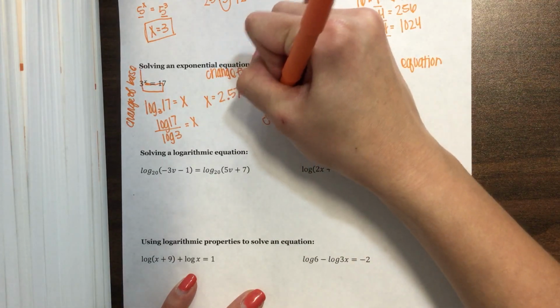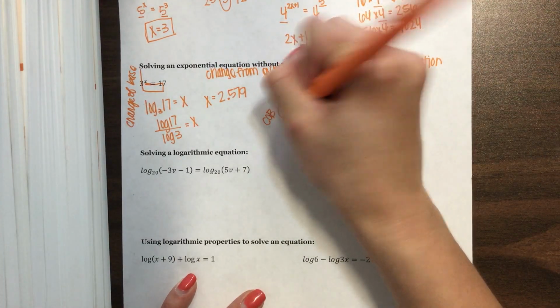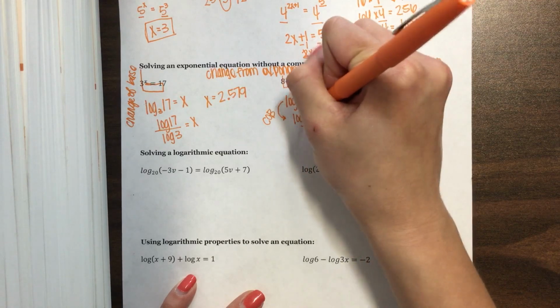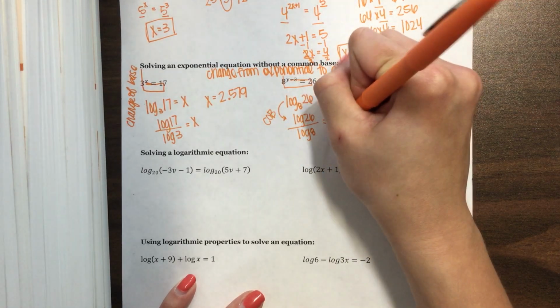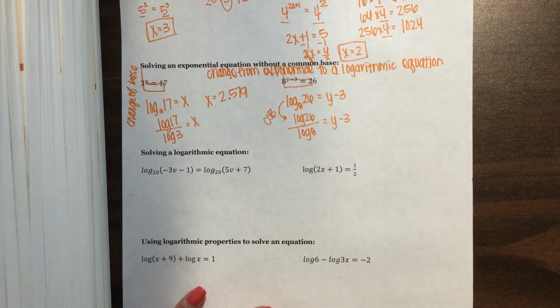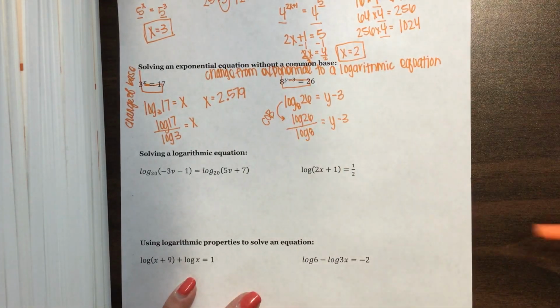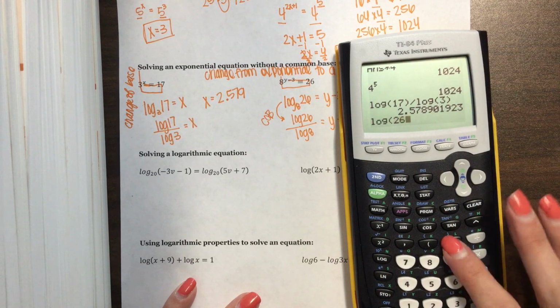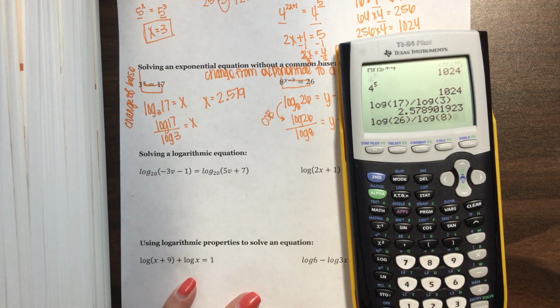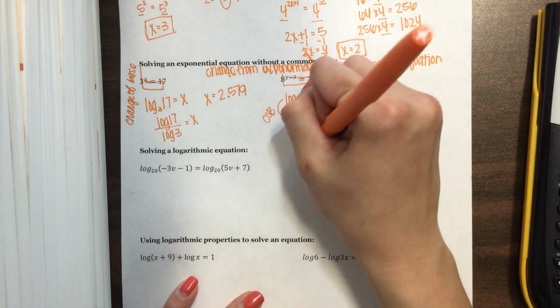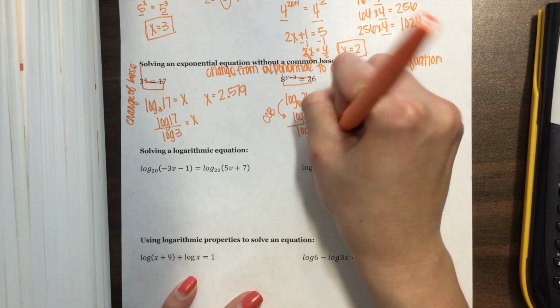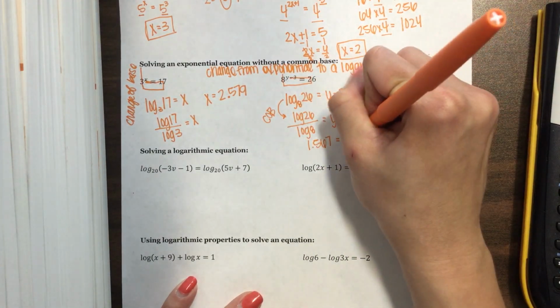I'm just going to put COB. So change of base. So that's going to be log of 26 over log of 8 equals y minus 3. Now let's put this part into my calculator. So that's going to be log 26 divided by log of 8, 1.567. So this will be 1.567 equals y minus 3.